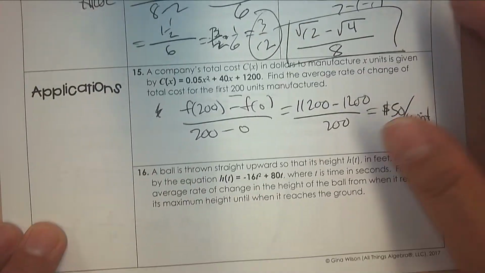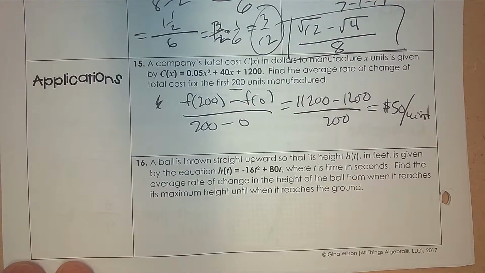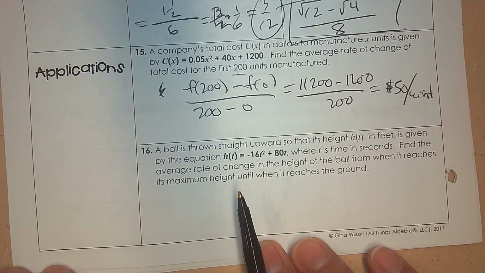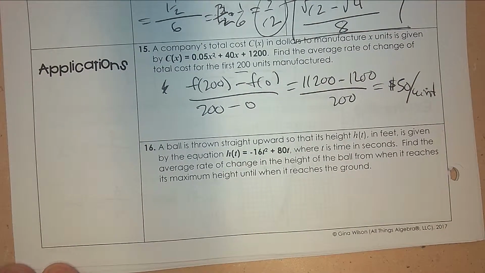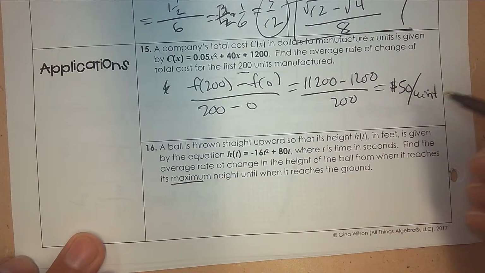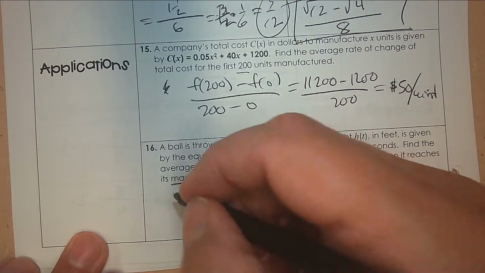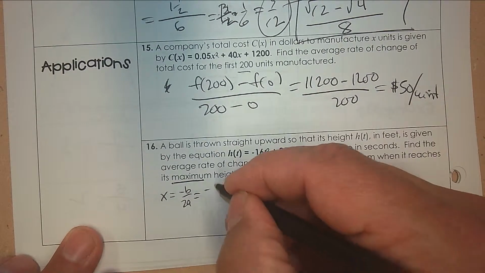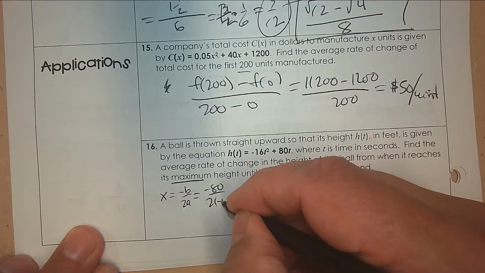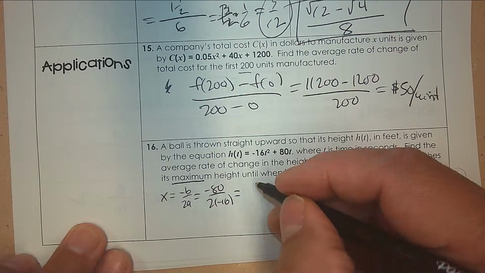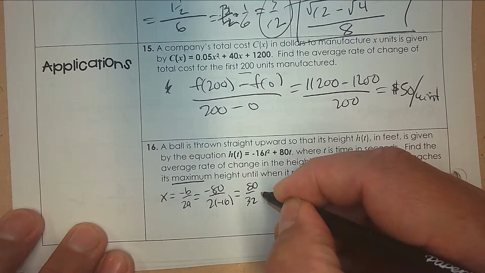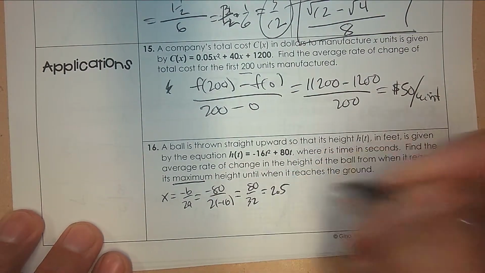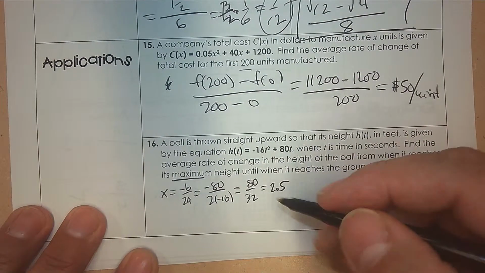A ball is thrown straight up, so that its height in feet is given by that equation, where t is in seconds. Find the AROC, the average rate of change of the ball when it reaches its maximum height until when it reaches the ground. So one thing I don't know is the maximum height. This is a parabola. So we're going to use the formula negative b over 2a to find it. So b is 80, a is negative 16. So I have 80 over 32. If I use my calculator, it might be easier as a decimal, 2.5. So at 2.5, it reaches its maximum height.